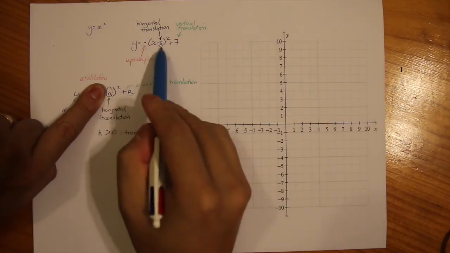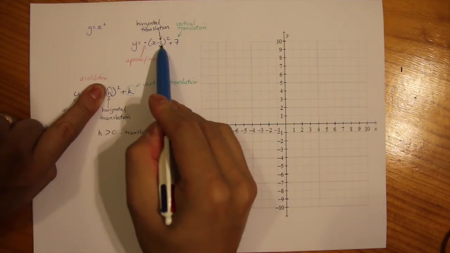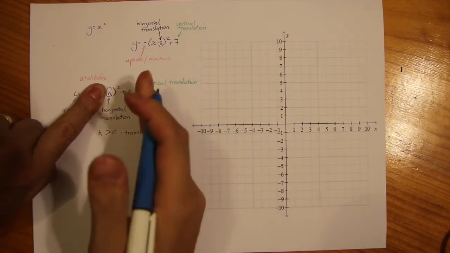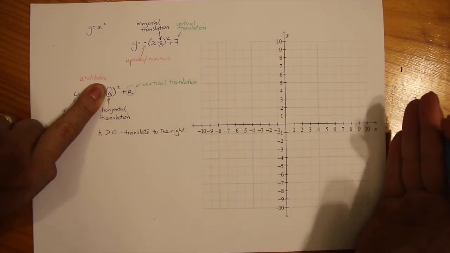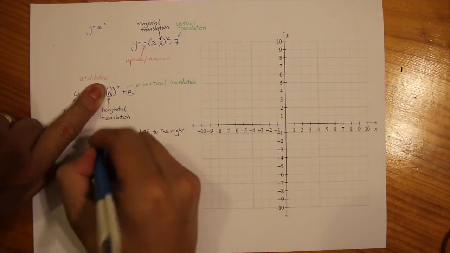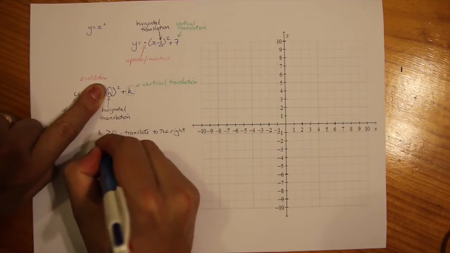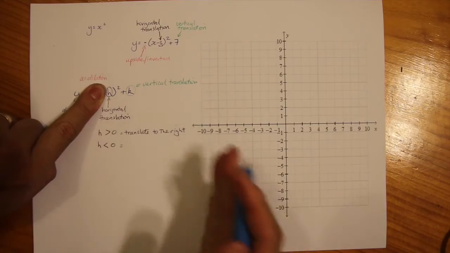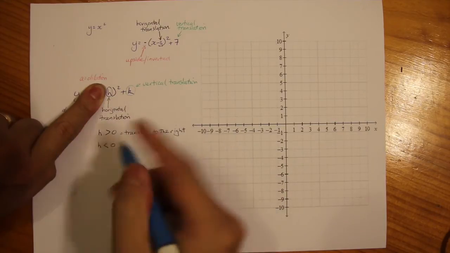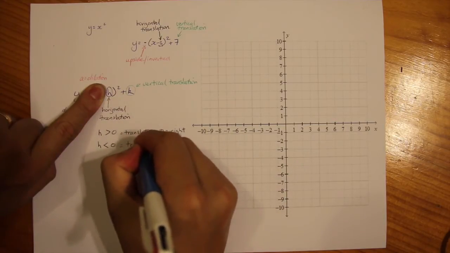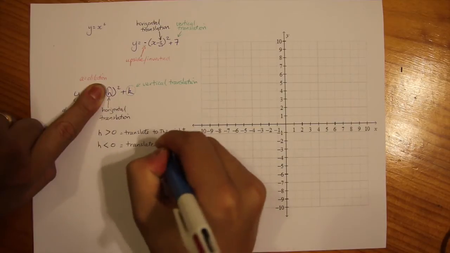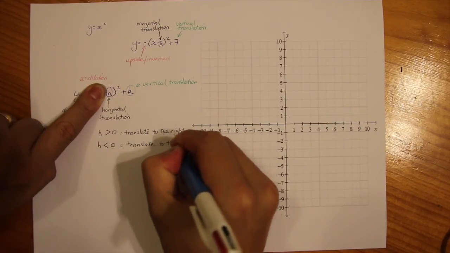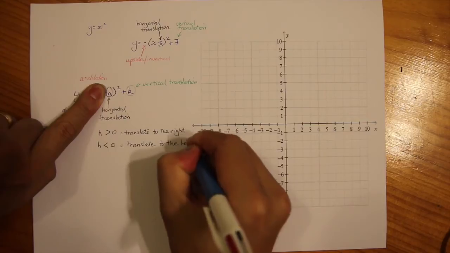Notice that we have a 3, so that means the parabola is going to move 3 units to the right. If h is less than 0, so we have -1, -2, -3, etc., it'll translate to the left.